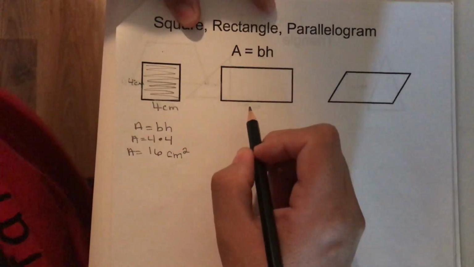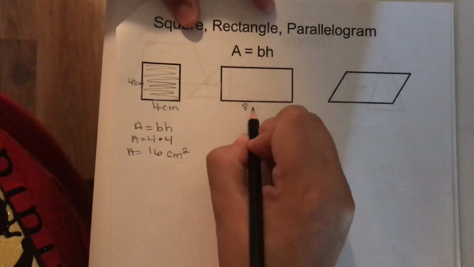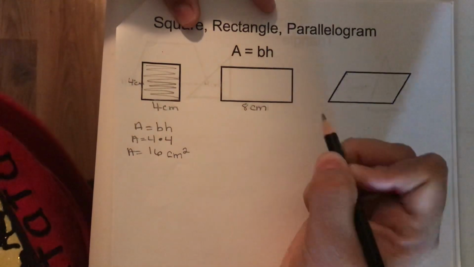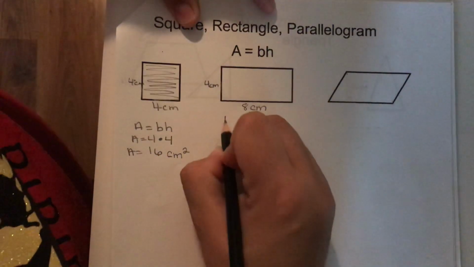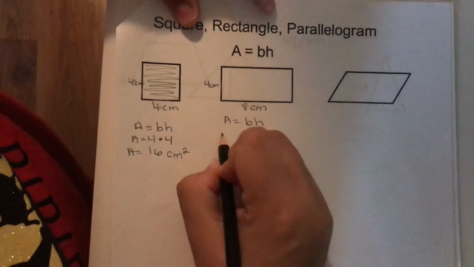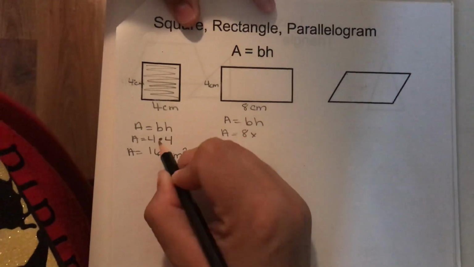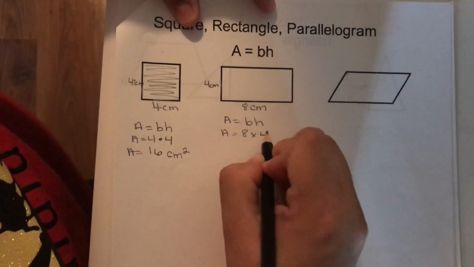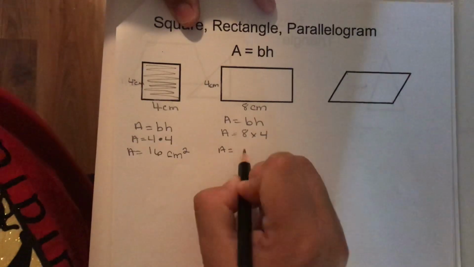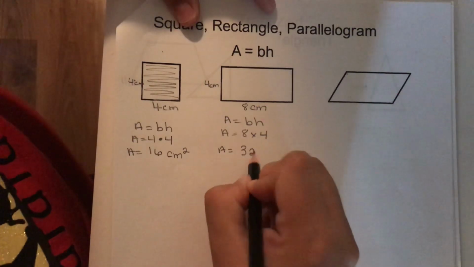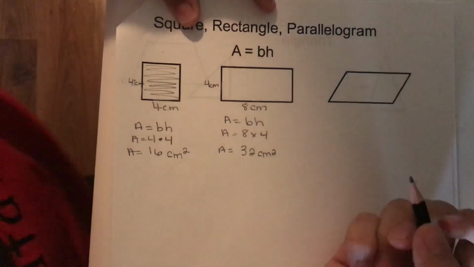This rectangle, let's say that we made the base or the length 8 centimeters and we made the height 4 centimeters. Okay? Area equals base times height again, where my base would be 8 centimeters, and you can use the dot or you can use the multiplication symbol, whichever one you feel more comfortable with. 8 times 4 would give you 32. So this would be 32 centimeters squared.